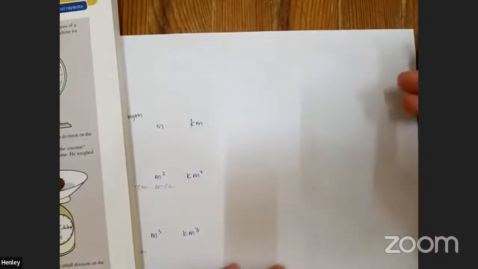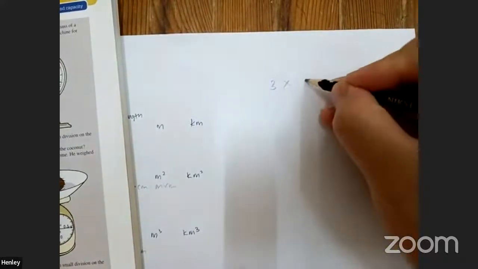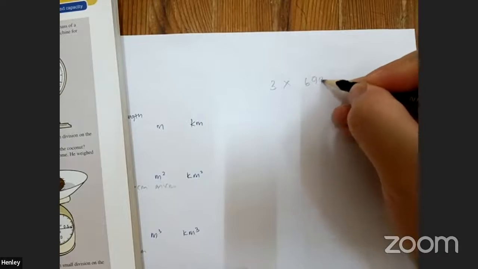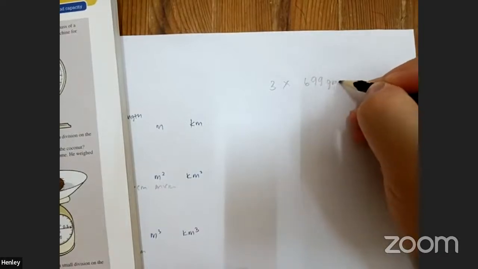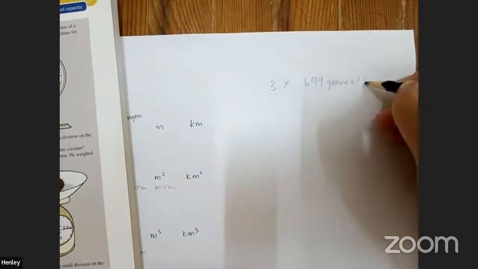If I want to buy 3 packs of 699 grams of sweets, we can estimate it by rounding this 699 to one significant figure.